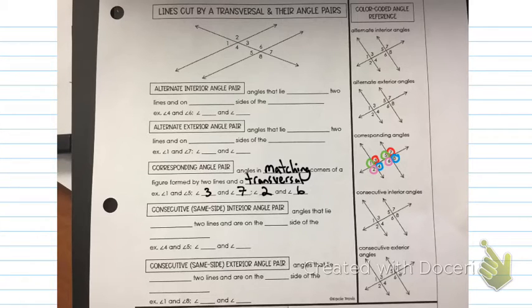In corresponding angles, I'm going to write it next to it. Corresponding angles are always congruent. Means they have the same measure, no matter what. All the corresponding angles have the same measure.